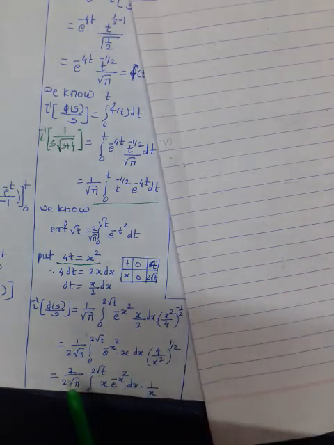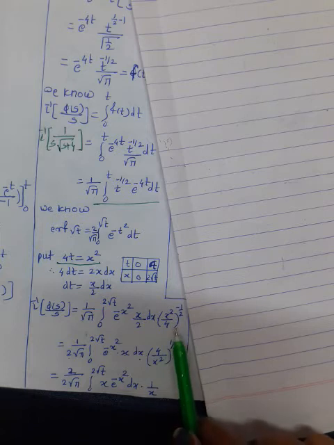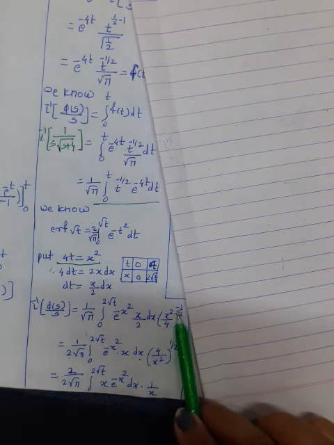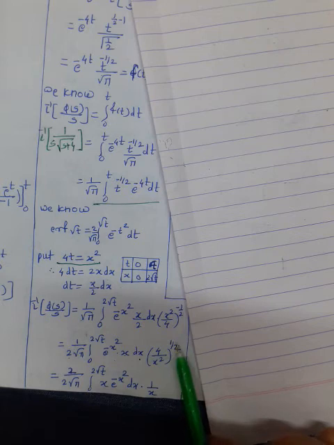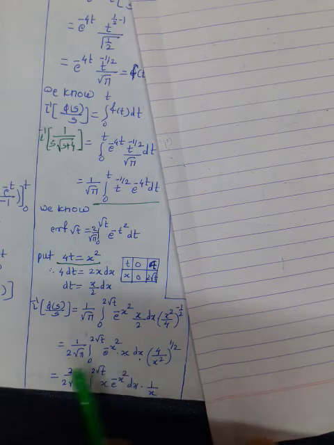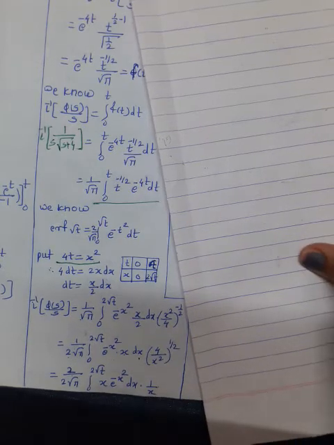Now simplify this. Take this 2 outside. We get 1 upon 2 root pi. Limits as it is, e raised to minus x square, x dx as it is. Here minus is there in the power, that's why reverse this term: 4 upon x square raised to half. In the next step, raised to 1 by 2 means the root of this term. The root of 4 is 2, take it outside here. The integration becomes x into e raised to minus x square dx, and 1 by the root of x square is x. Now in the next step, x gets cancelled.